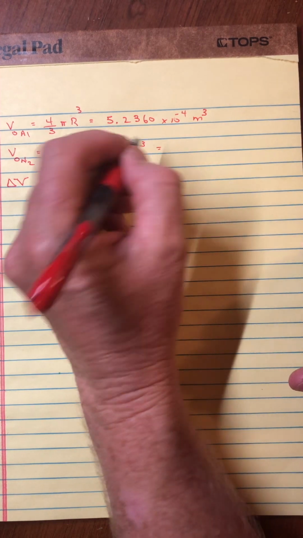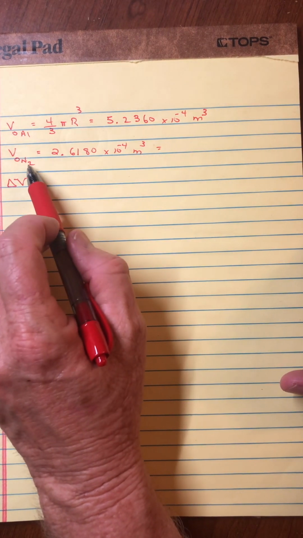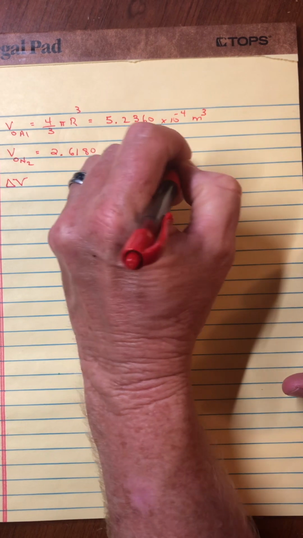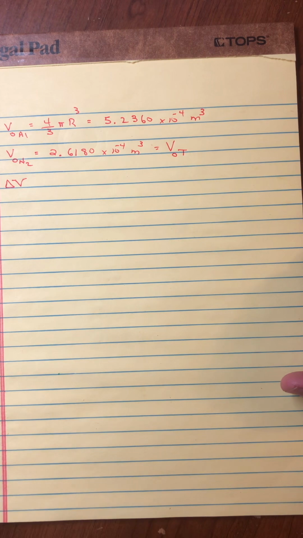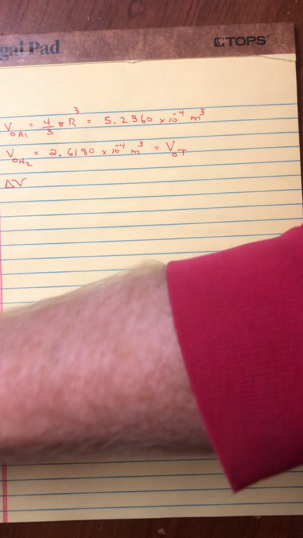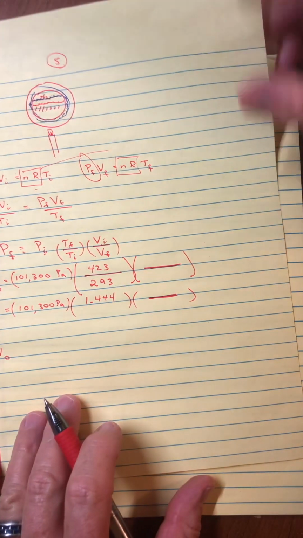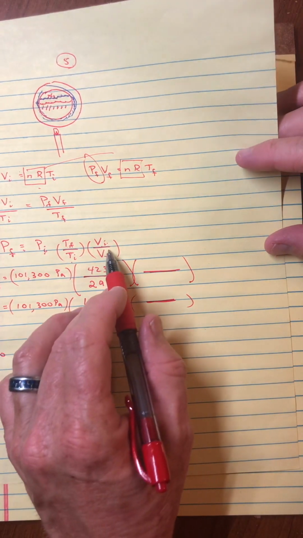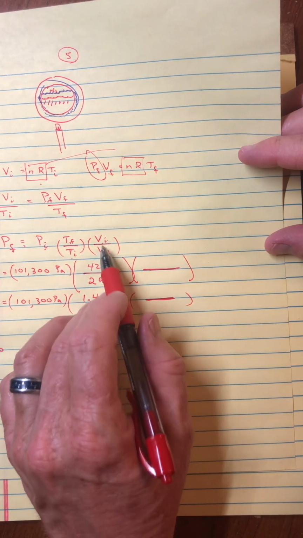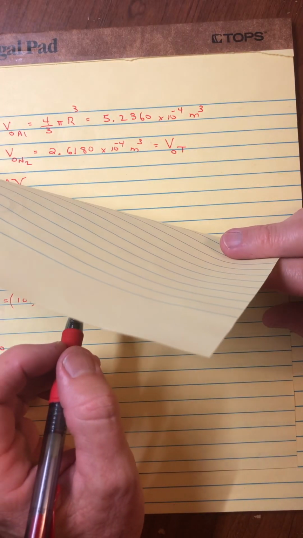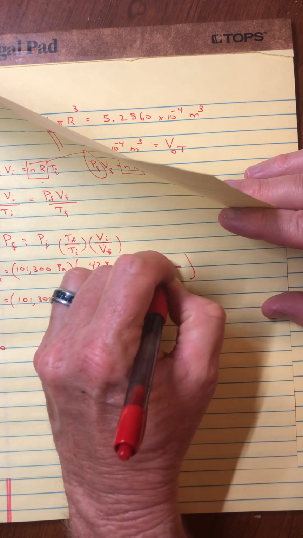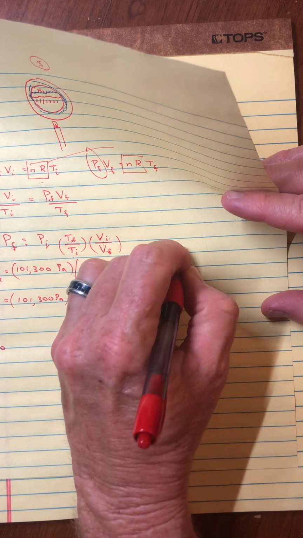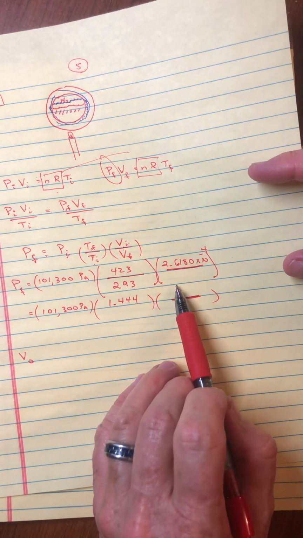I'm sorry, I meant to say one more thing. Yes, this is the initial volume of the nitrogen, but it is also the initial volume of the turpentine. And I'll need both of those. In fact, the initial volume of the nitrogen is what this is, so this is going to be that 2.6180 times 10 to the minus 4. Okay, so now I just need to get that final volume.